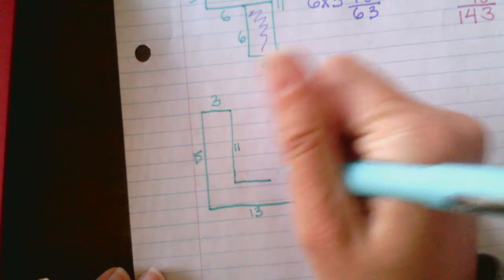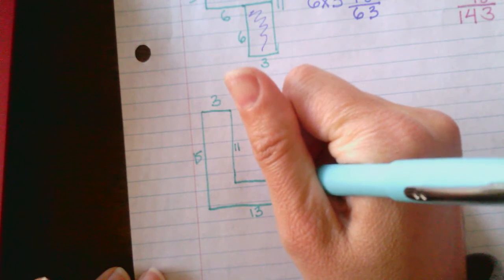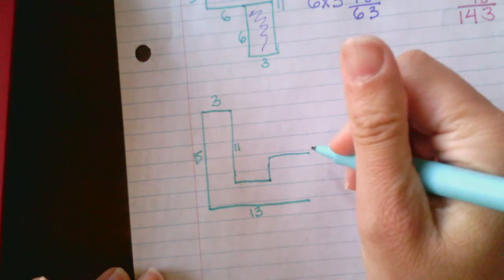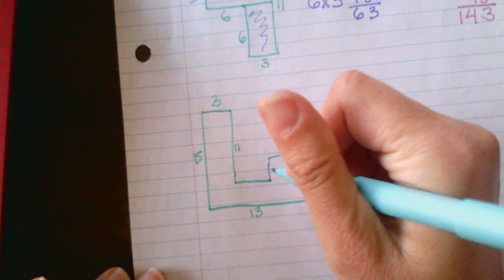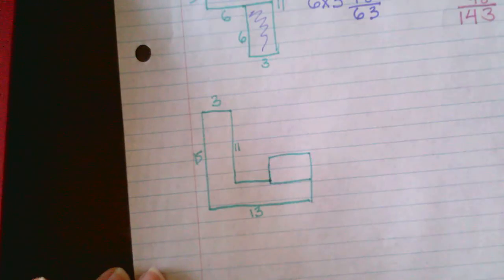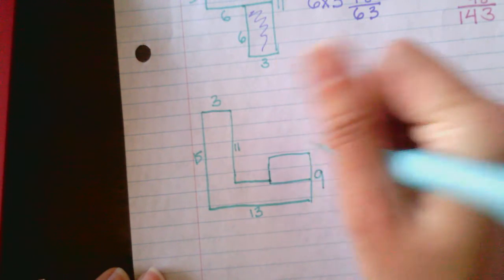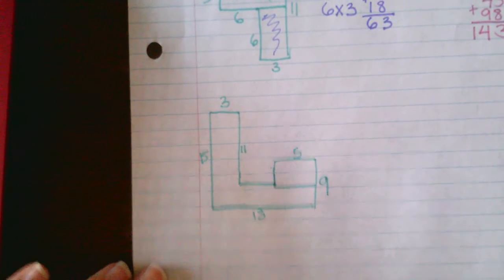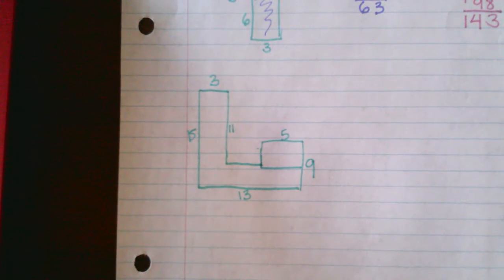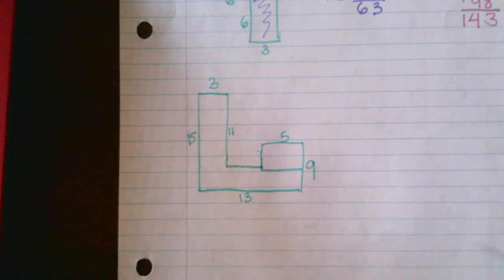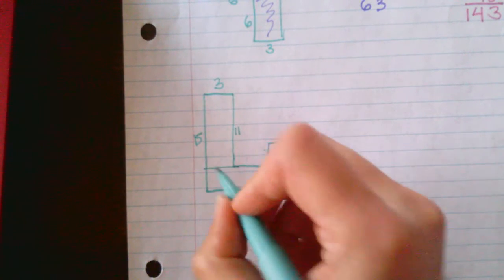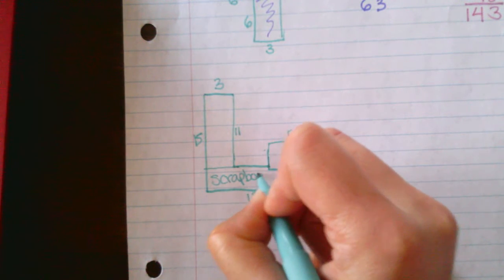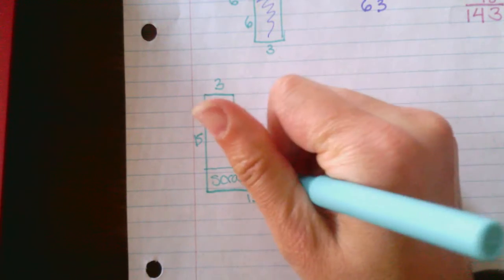I'm coming over and then up and over and back down. So we have our 9, our 5. Okay, mine's not perfect, but we get the idea. They drew us extra lines, so we know that down below is scrapbooking and painting.